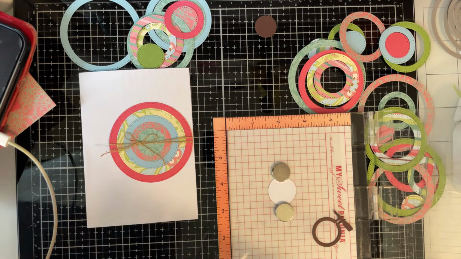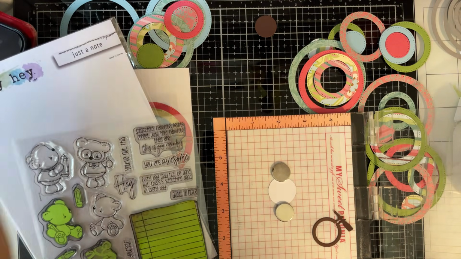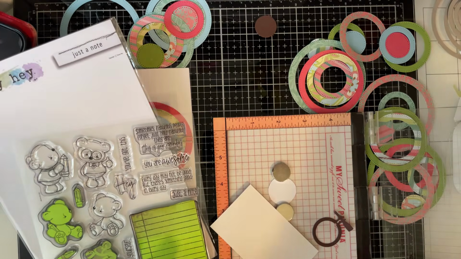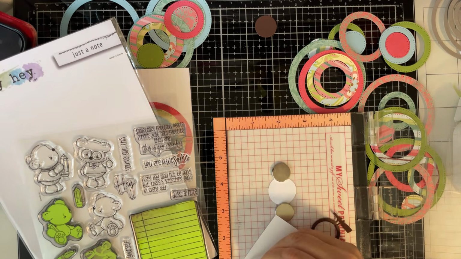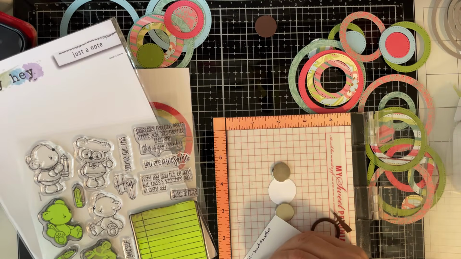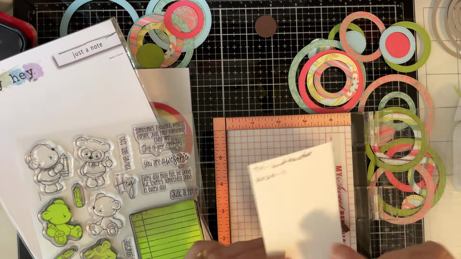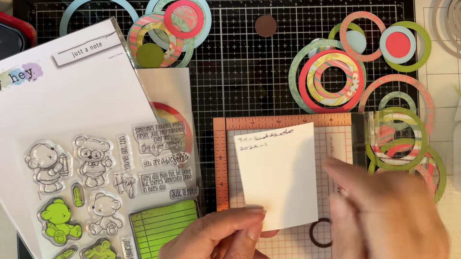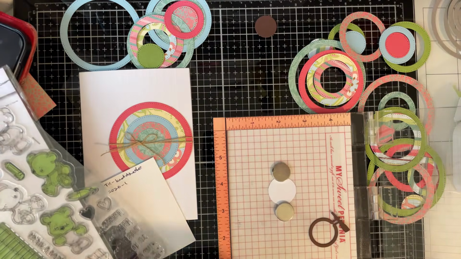Oh, the other thing I need to do also is make my little note about which set I'm using today. So what's this? Tracy, hey, just a note. One of the things I'm doing this year is every time I use a stamp set, I'm adding a little card and putting a little check mark so that I can see how many times I use various sets this year.